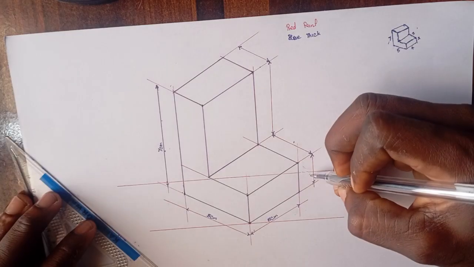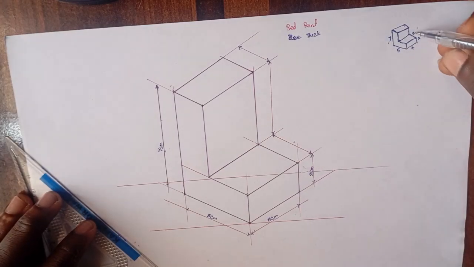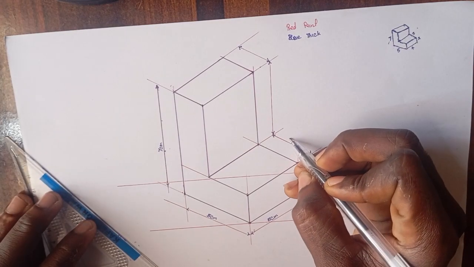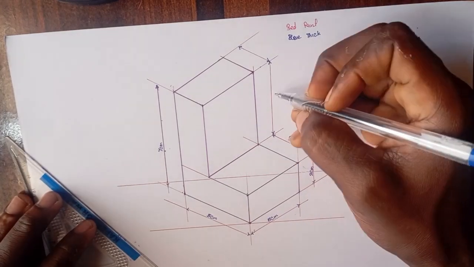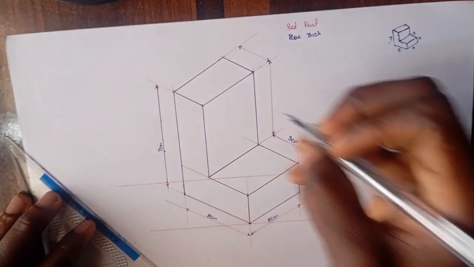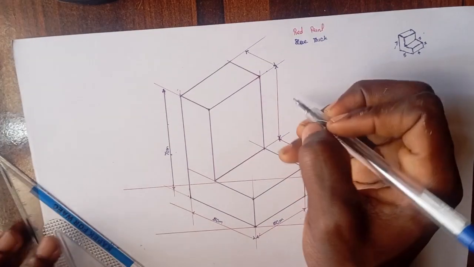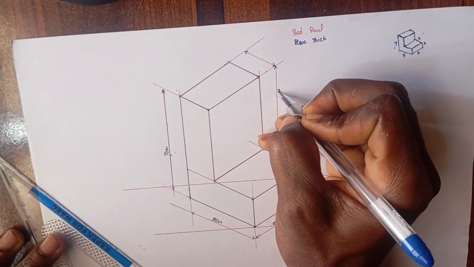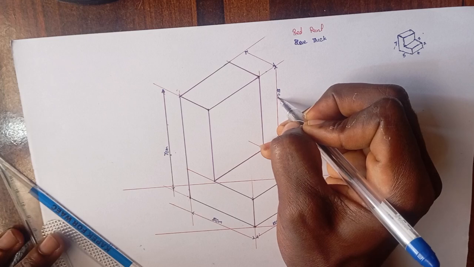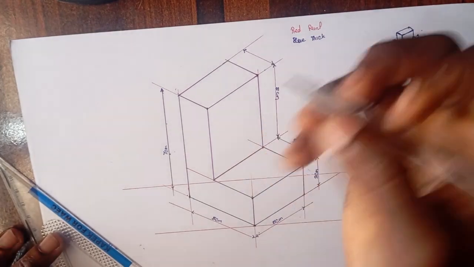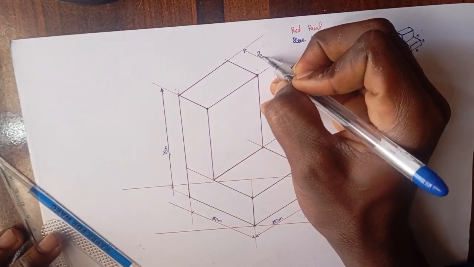What is here, which is 2 centimeters, you put it inside. What is here, 3 centimeters, you put it outside. Okay, what is here, from here to here, 5 centimeters, you put it outside. So I'll be writing it like this, 5 centimeters. Okay, what is here, 2 automatically, so 2 centimeters.